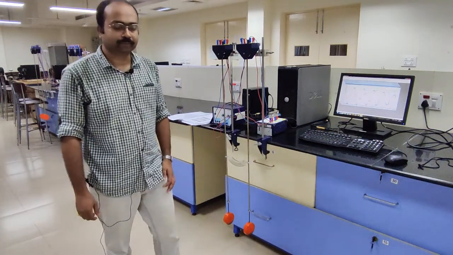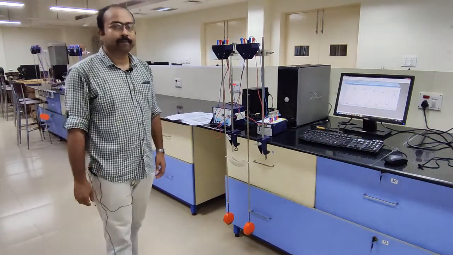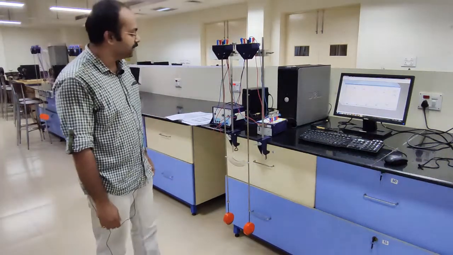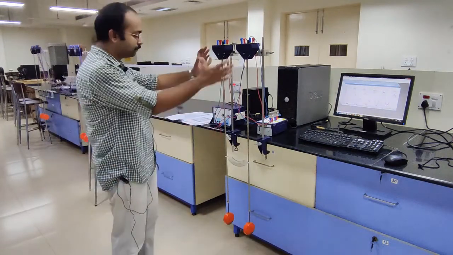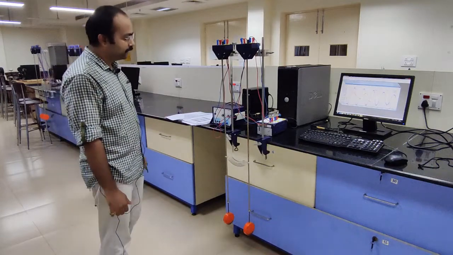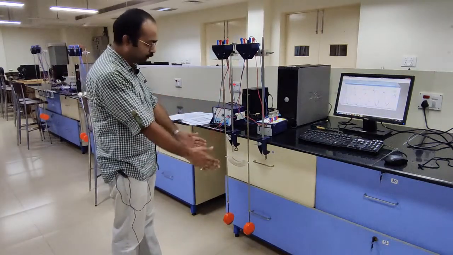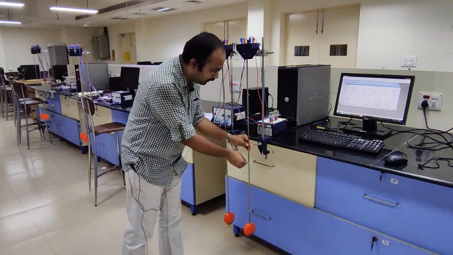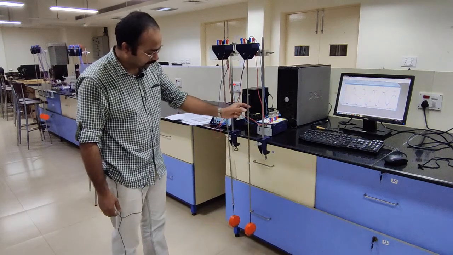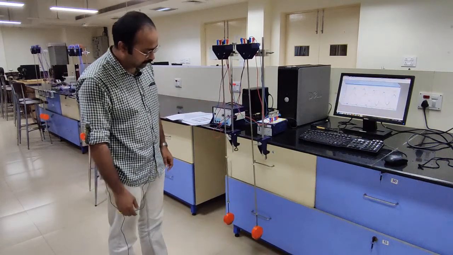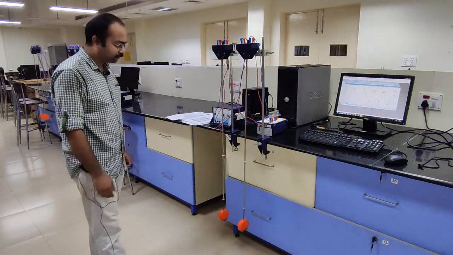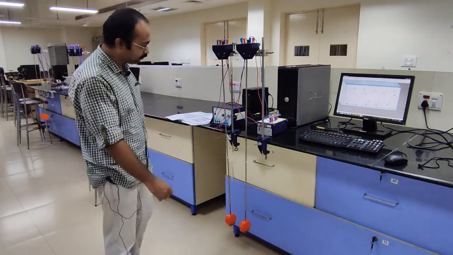Okay, good afternoon. Welcome to the online BTech lab courses, and today we are going to see how to perform this coupled pendulum experiment. So the experiment essentially consists of two pendulums which can move independent of each other like this, and this movement is just because gravity is acting downwards, and you know how to find out the time period of these two independent motions.